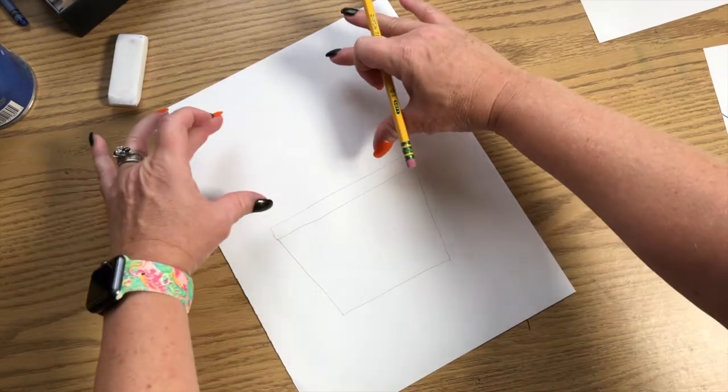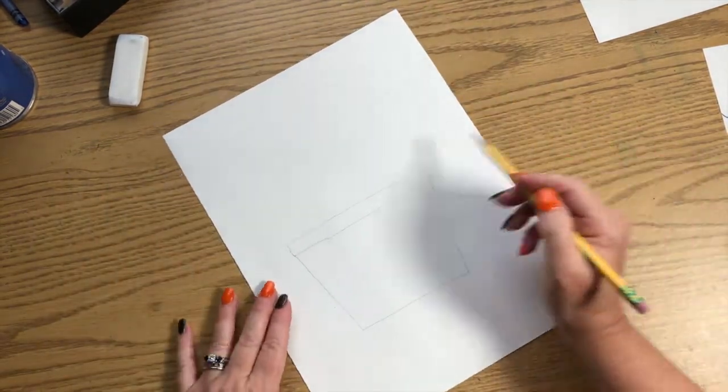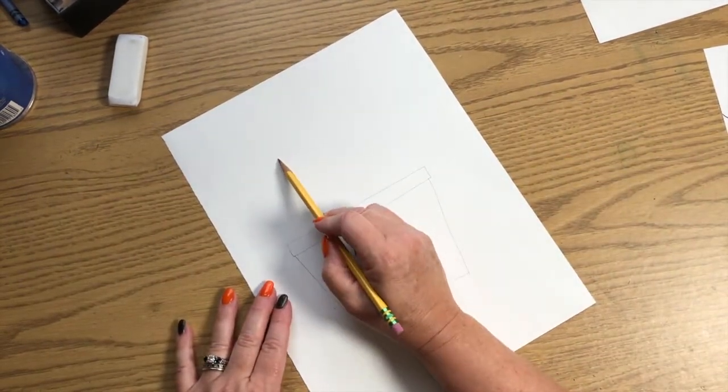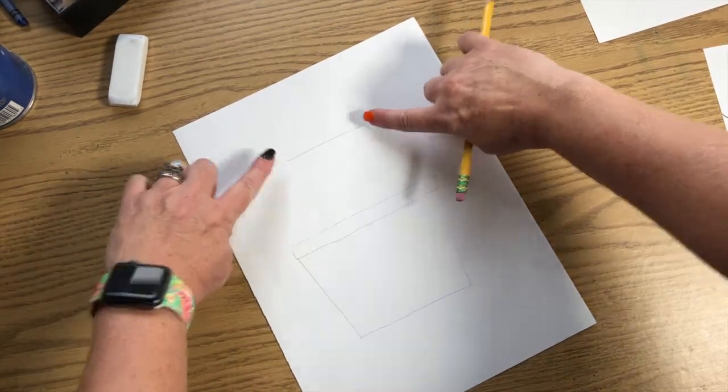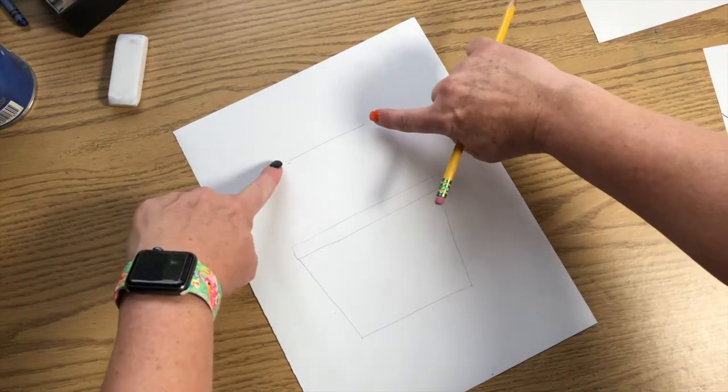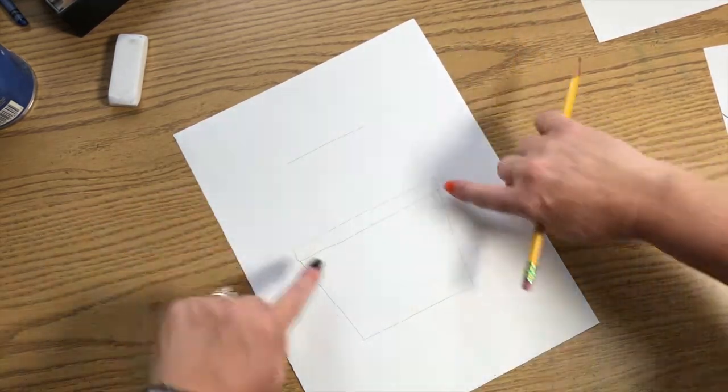So now we're going to put a roof on our house right here. So just above here, we're going to come up and draw a straight line. Now my line here is not as long as the line is here because we're going to connect this right here to make a roof.